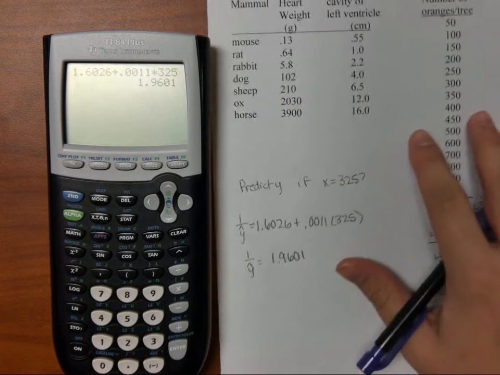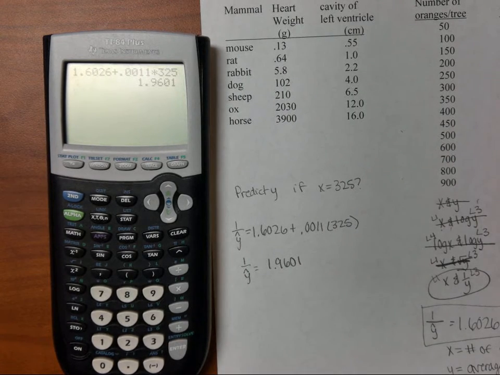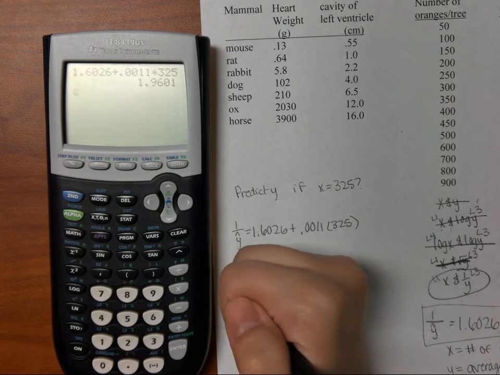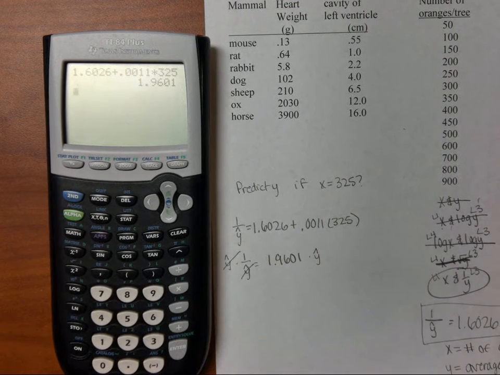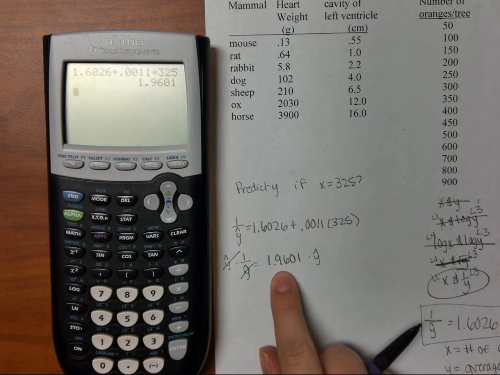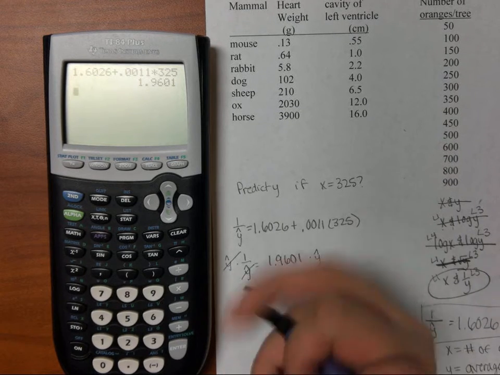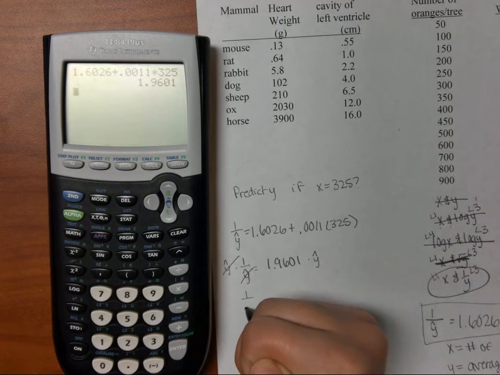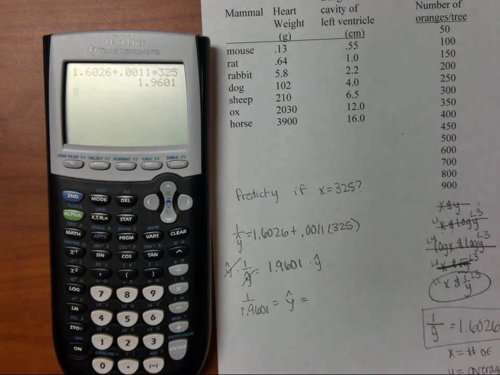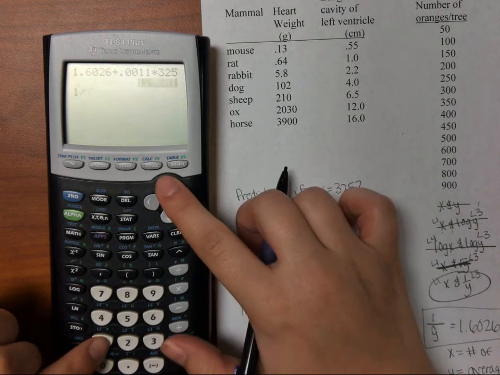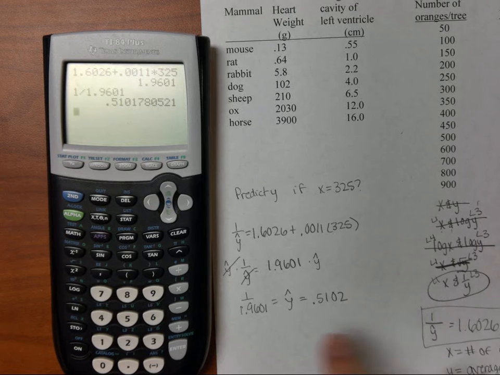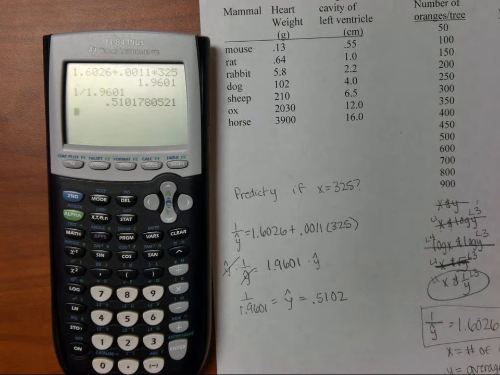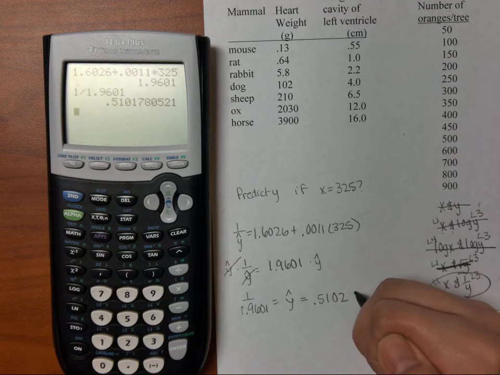I still need to isolate Y hat. This is where you're going to have to use your algebra skills. For this one, I'm going to multiply both sides by Y hat to get Y out of the denominator and back in the numerator. So now we have 1.9601 times Y hat. To get rid of 1.9601, I'll divide. So I'll plug that in to get my Y hat value: 0.5102. And the units for Y was pounds per fruit.